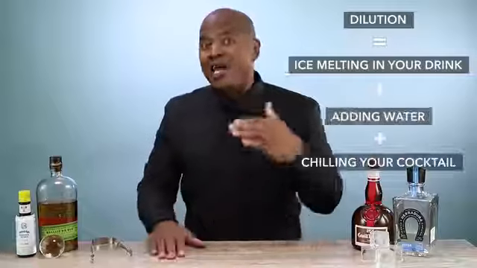In the last lesson, we talked about clear ice. But the most important function ice plays in a cocktail is dilution. That is the process of ice melting in your cocktail, adding water, and chilling your drink. How much dilution takes place is based on the size and shape of the ice in your cocktail. So now let's talk about the different types of ice and why they're used.